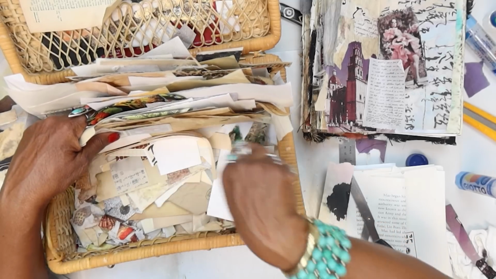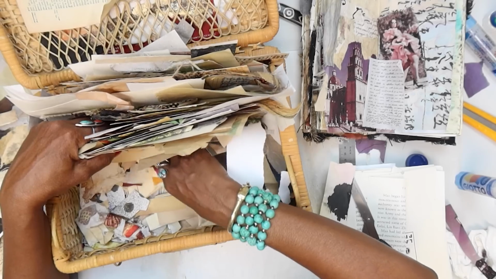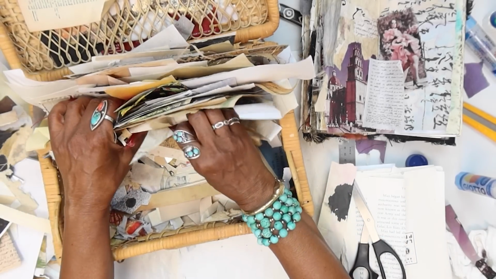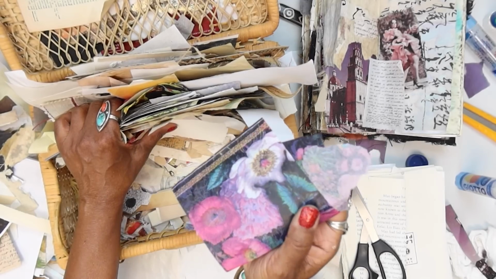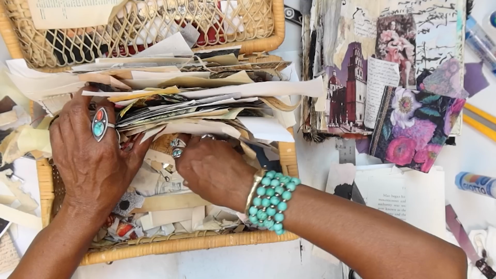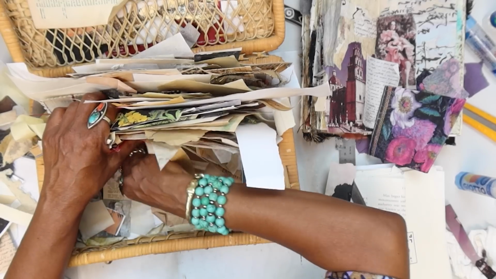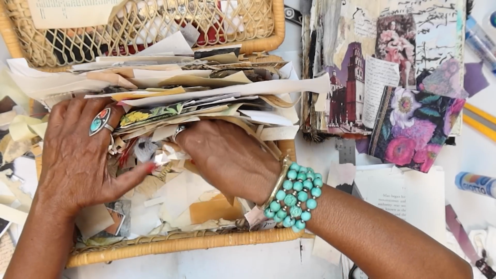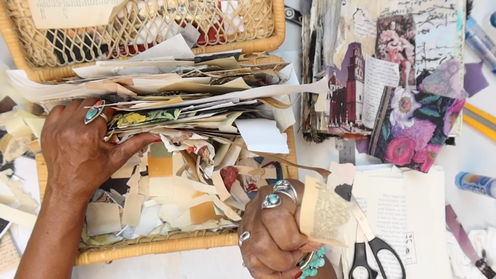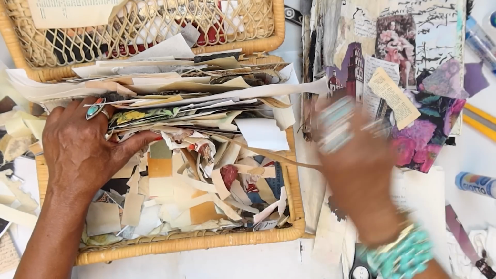I don't want to pick up these sort of pinky blue colors. That's what I'm looking for. Whoa, this is an idea. Look at that napkin with that flower. That goes with the vibe. This is some text from an old Mexican dictionary.